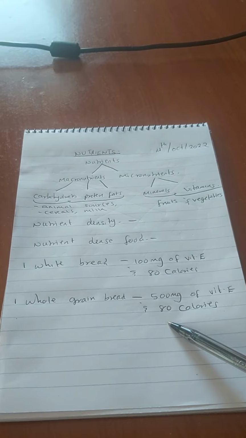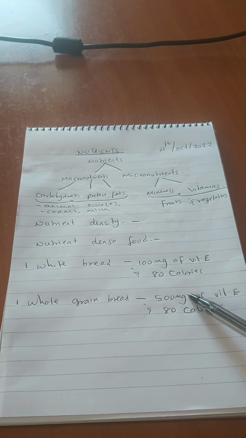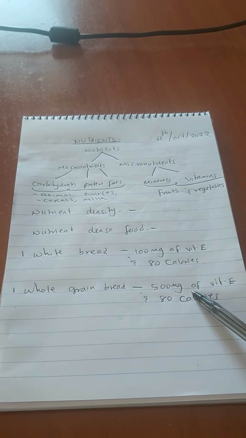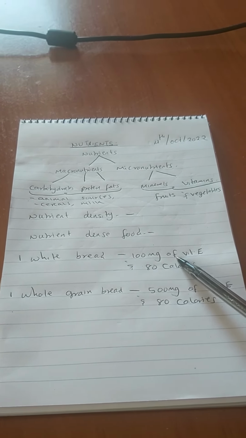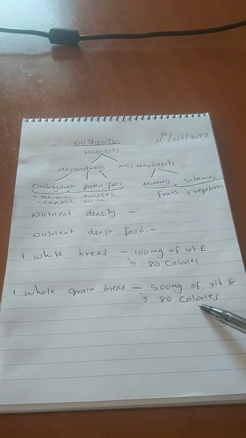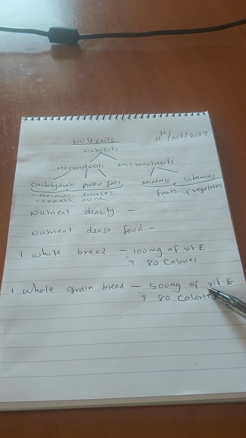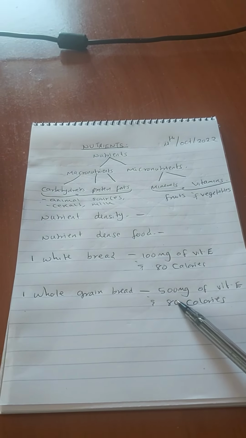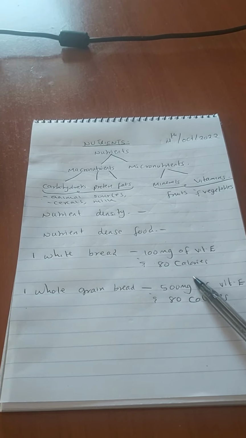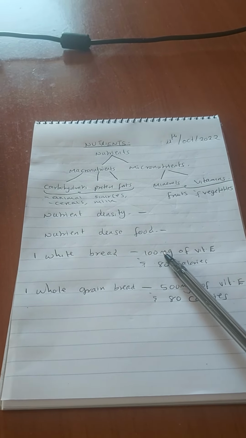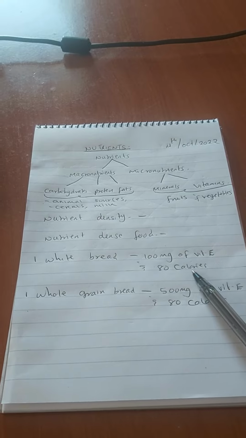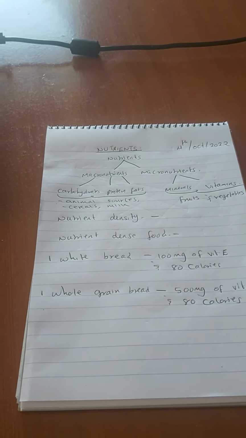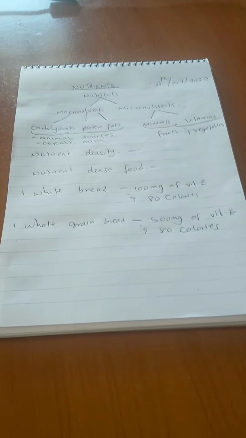If you understood the explanation, then the whole grain bread is more nutrient dense as compared to one slice of white bread, because the amount of vitamin E that you obtain by consuming one slice of whole grain bread is 500, which is relatively higher compared to 100 milligrams of vitamin E, which you obtain from one slice of white bread. Good. That marks the end of our today's lesson.